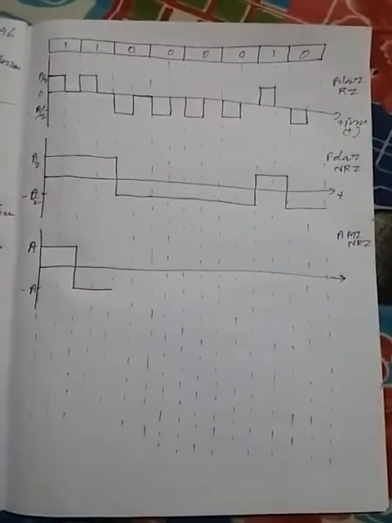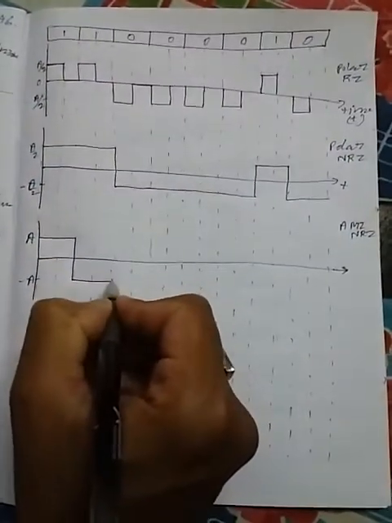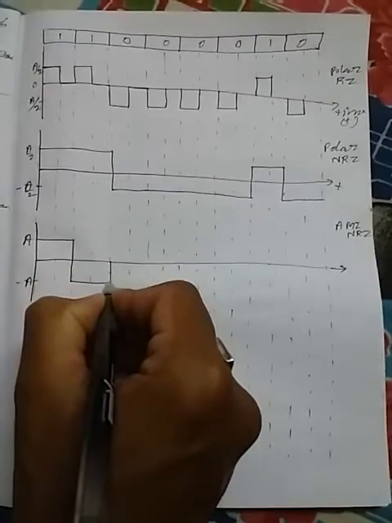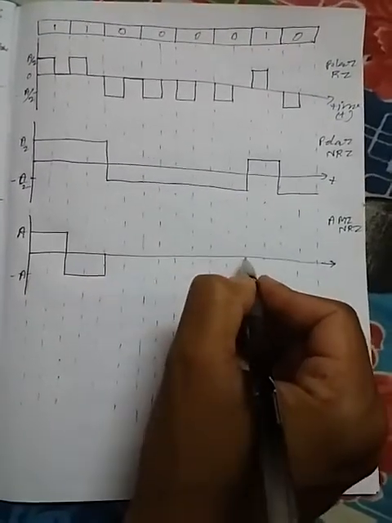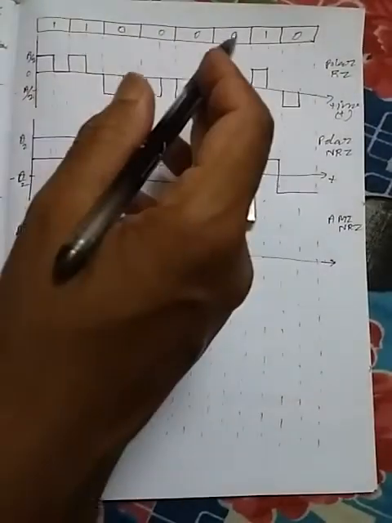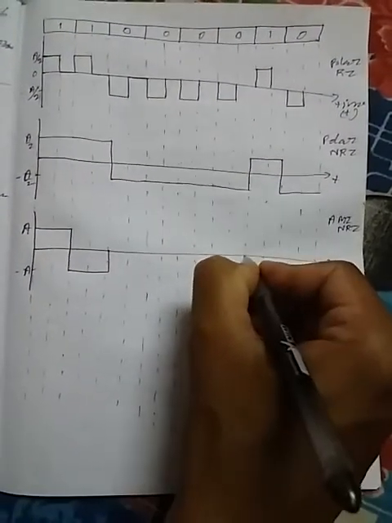Okay, now since the next bit is 0, it will go to 0 here and 0 continues up to here, because there are 4 zeros. So 0 is continuous up to this portion.